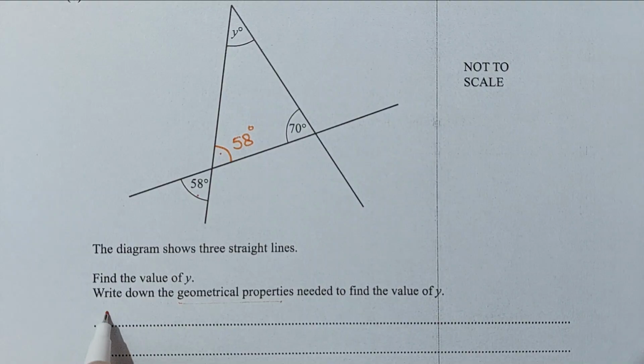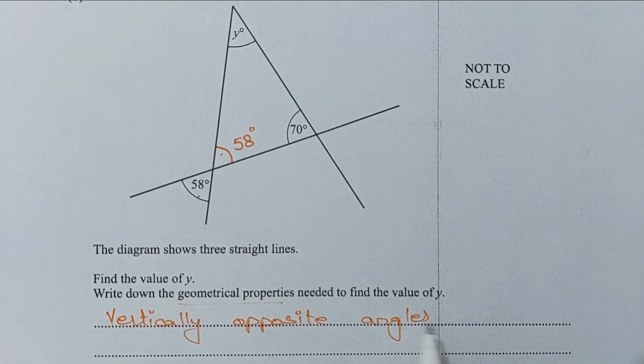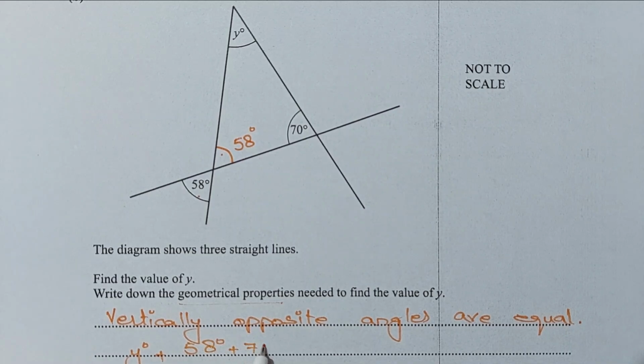We can say the first reason is vertically opposite angles are equal. Then we can say the sum of all angles of a triangle, y, 58 and 70 degrees, this sum is 180.